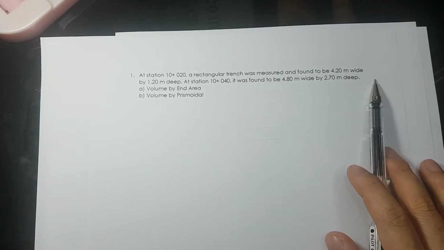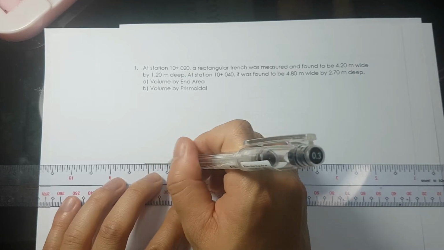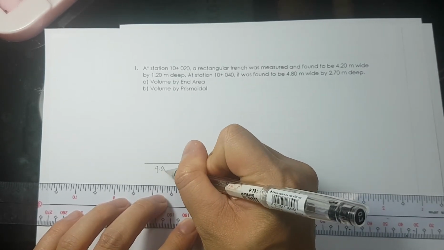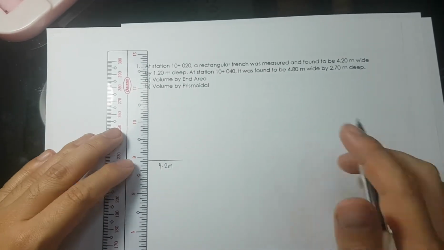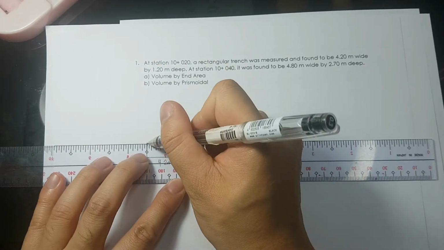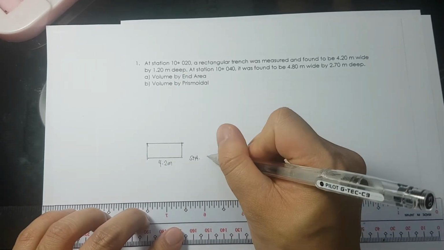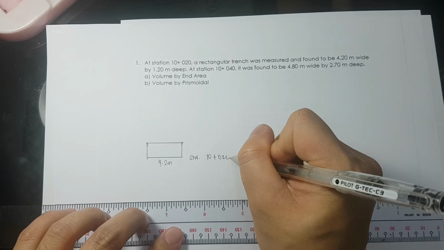First we need to plot our cross-section areas. This is 4.2 meters wide by 1.2 meters deep, at station 10 plus 020.